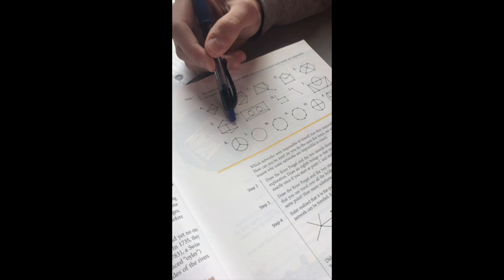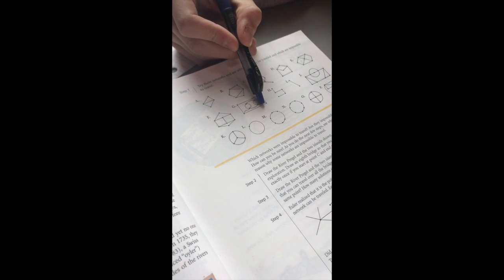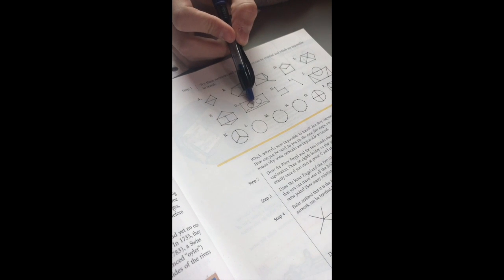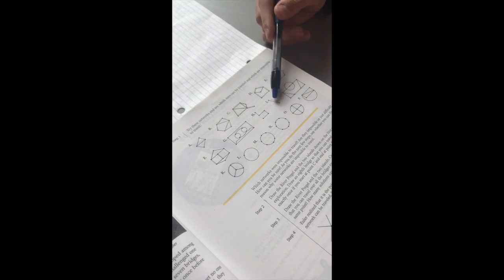E is impossible. F, that didn't work, is impossible. G is impossible because you can't get that without missing one of these. And H is clearly possible. Let's see if I works. Yep, very clearly you can do that one.